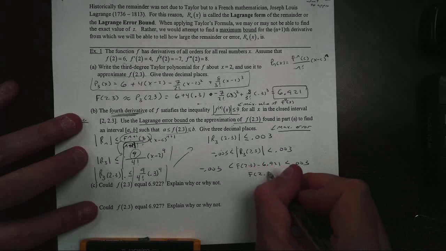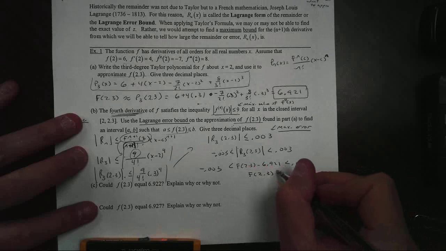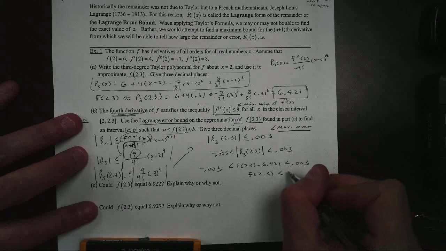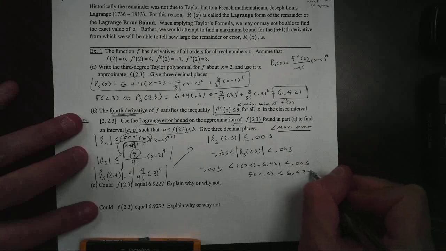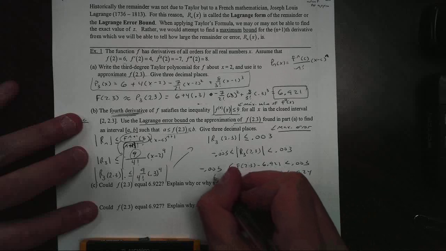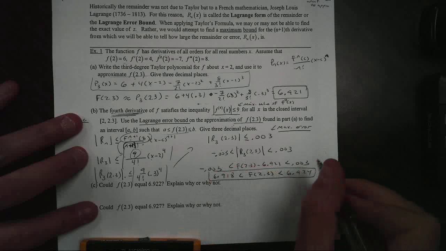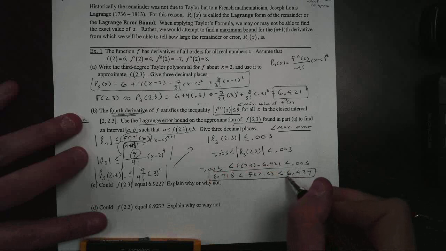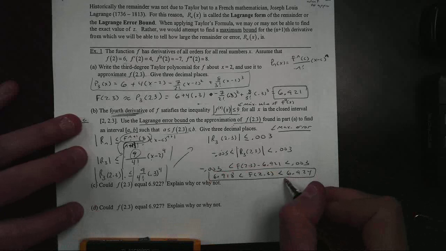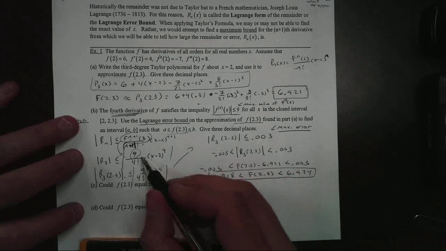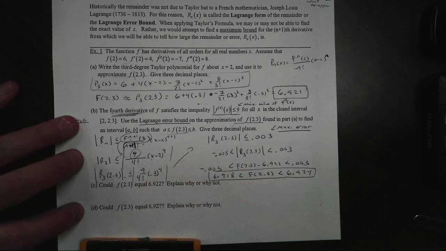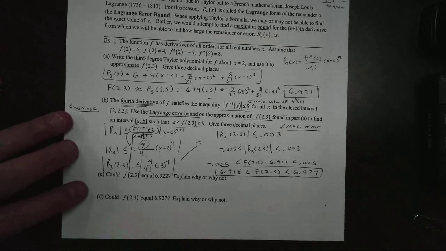So my actual value has to be between, if I add it over, I get 6.924, and I get over here 6.918. And there's our estimation. The most important part right here, we're going to take a look more at that tomorrow too. We'll probably explain a little bit more of that in class.